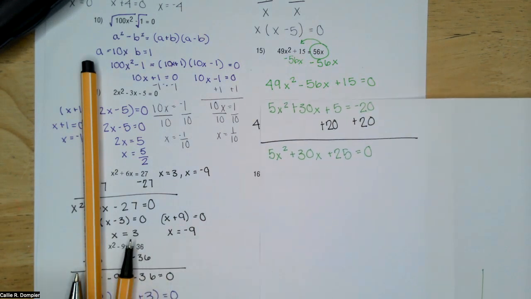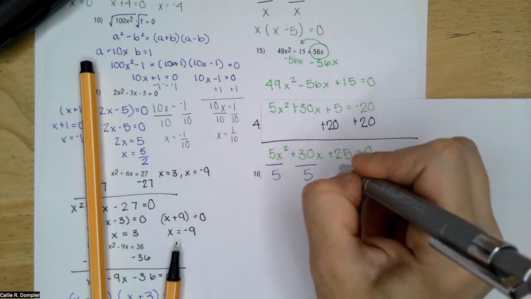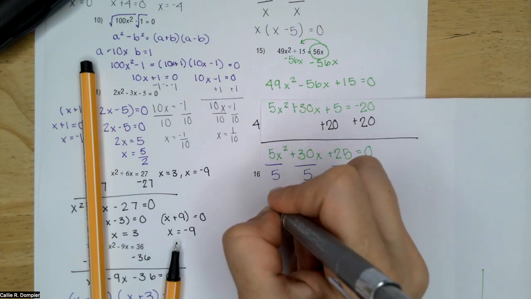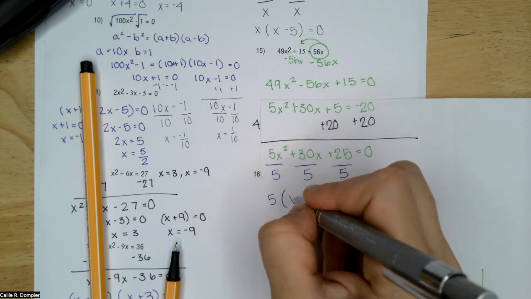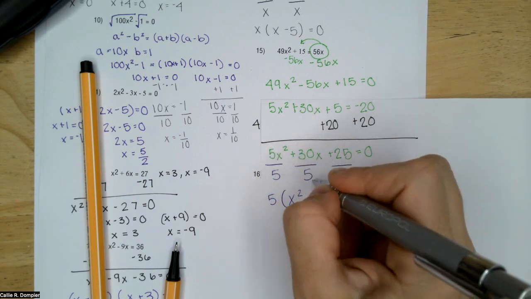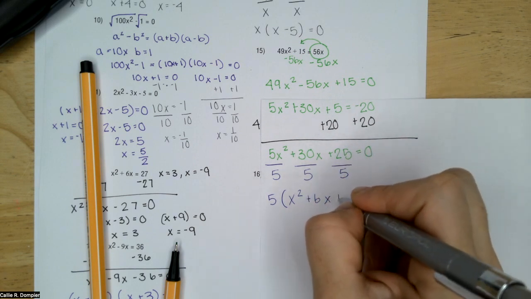Now we can factor out the 5. Five times the quantity, 5x squared divided by 5 is just x squared. 30x divided by 5 is 6x. And 25 divided by 5 is 5.